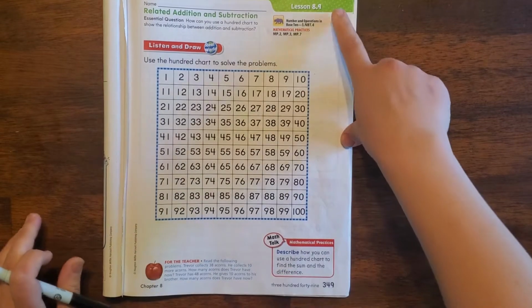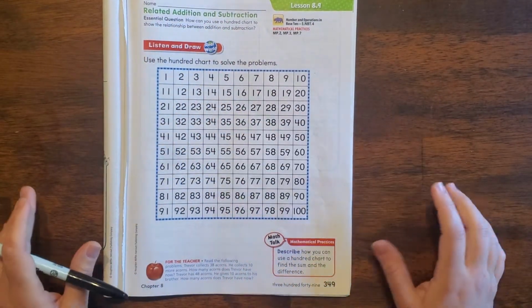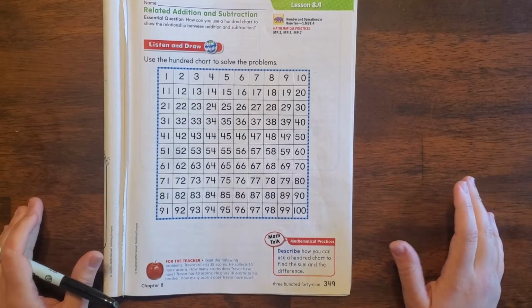Today we're going to work on lesson 8.9, which is about related addition and subtraction, similar to number bonds or fact families.